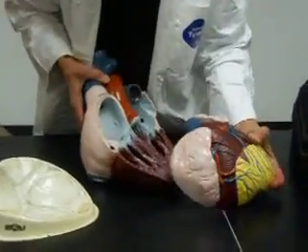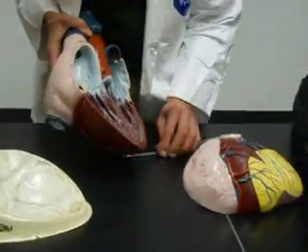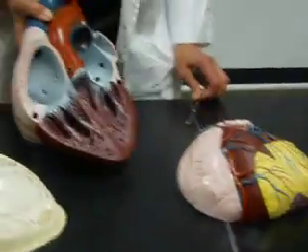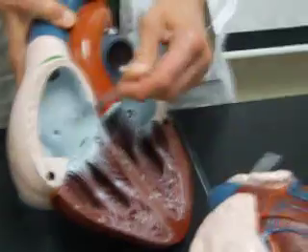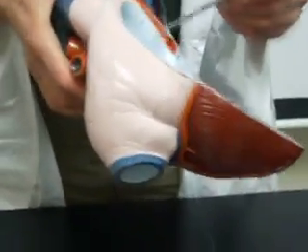Which I can use this. Now, which chamber is this? The right atrium. Now just note that here in the right atrium, this is something I would use to model if I asked this on the big exam.